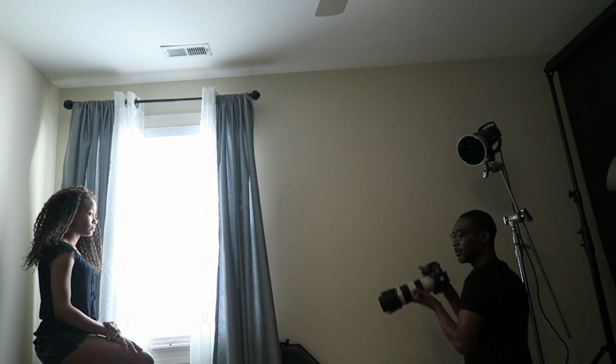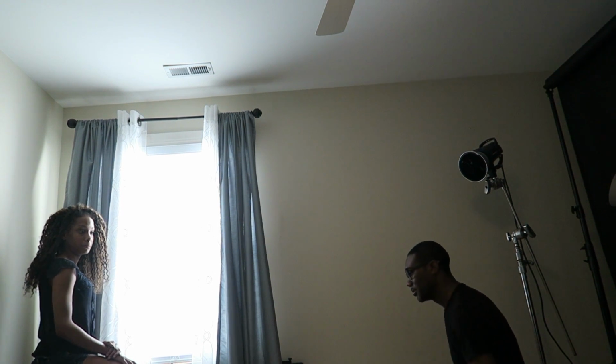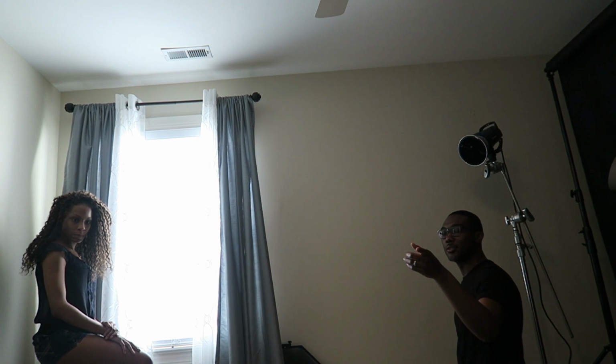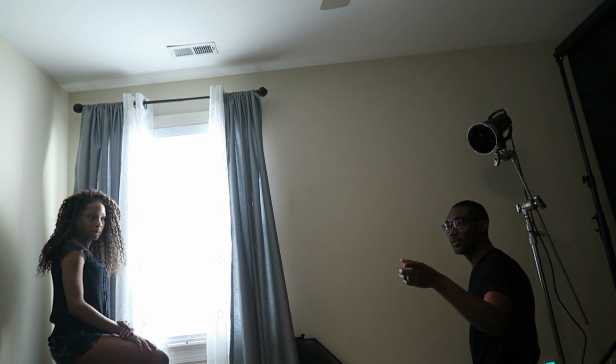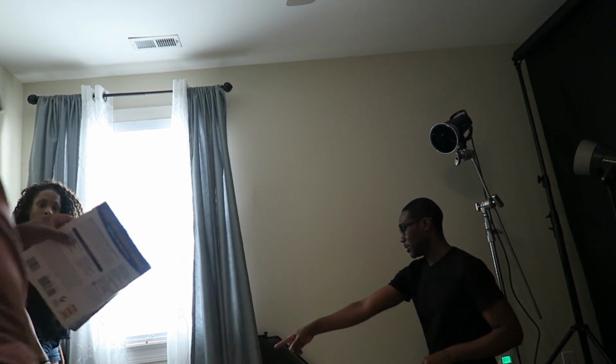Just want to make sure I need that leg to be elevated a little bit more. Need something else. Najee, get me that book, the Access book, the thick one. And that'll help you elevate that leg a little bit more. Put it on there.